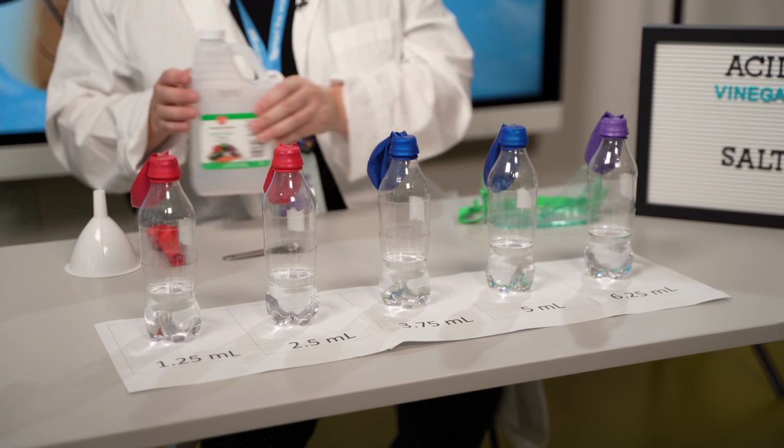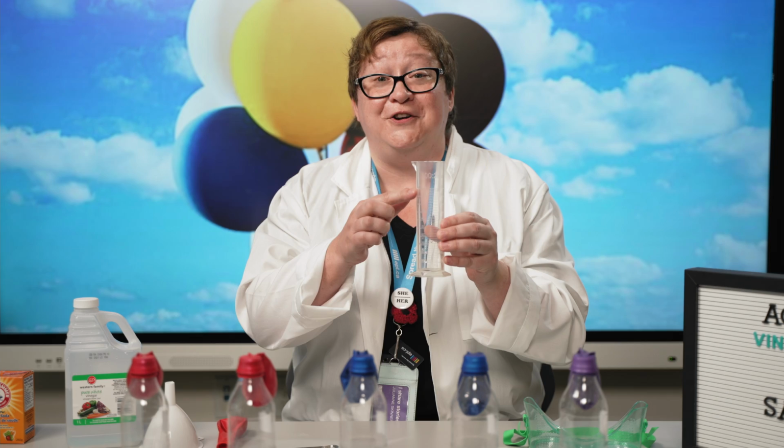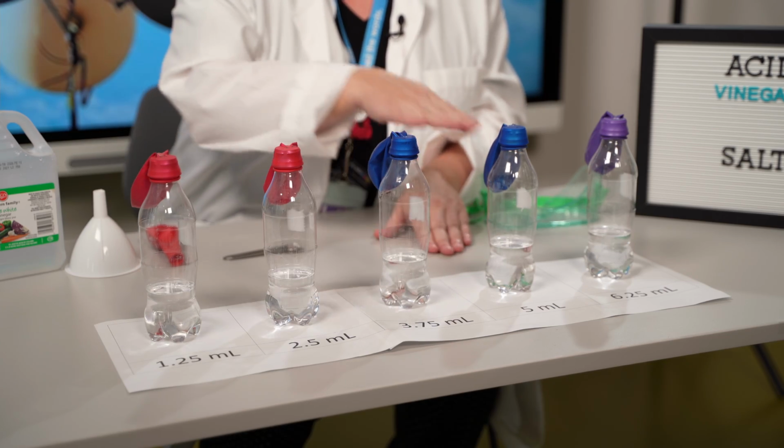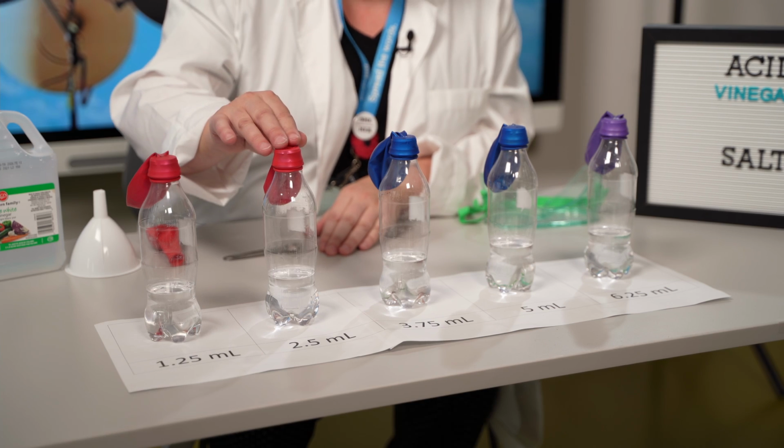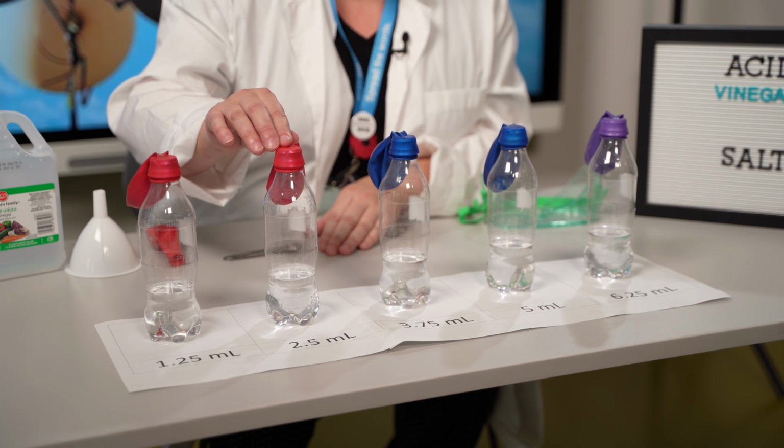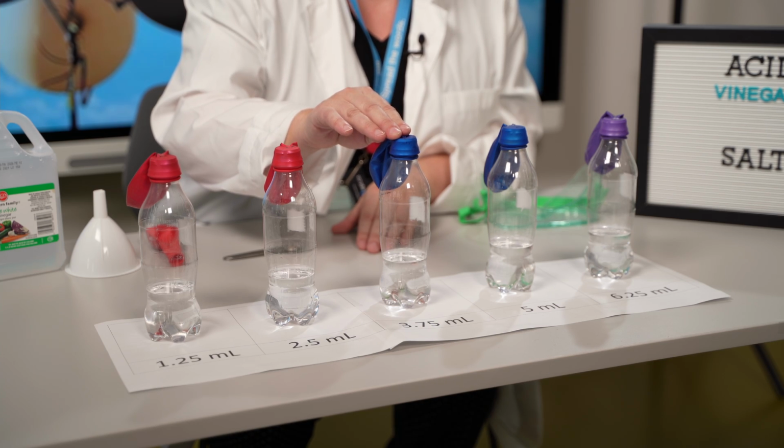Each bottle contains 100 milliliters of vinegar. There are balloons on top of each bottle, and the balloons have a different amount of baking soda loaded into them. So for our first bottle, I've added 1.25 milliliters of baking soda. Our second bottle has 2.5 milliliters. Our third bottle has 3.75 milliliters.